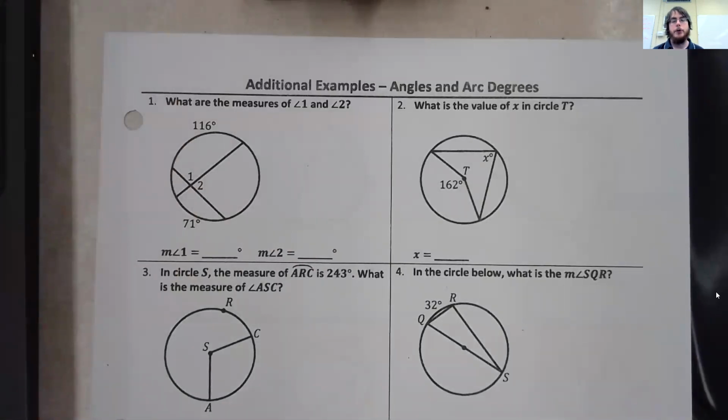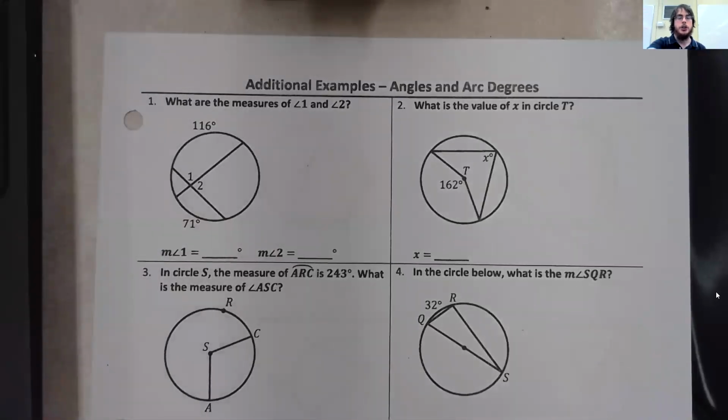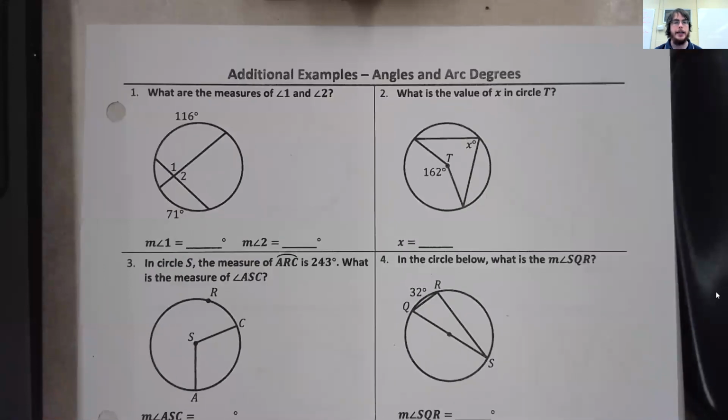So for any of these problems, the very first thing you're going to need to make sure you do is figure out what type of angle that you're working with and how that relates to the arcs so that you can most efficiently find your answer. So let's look at number one. It says, what are the measures of angle 1 and angle 2?